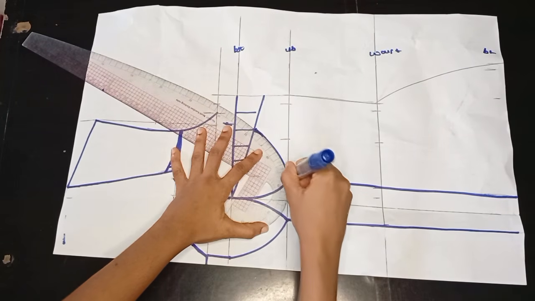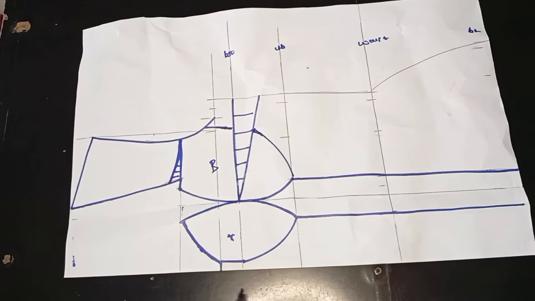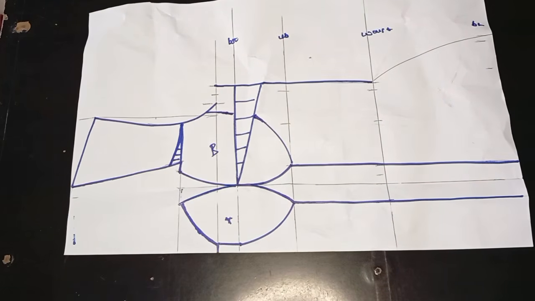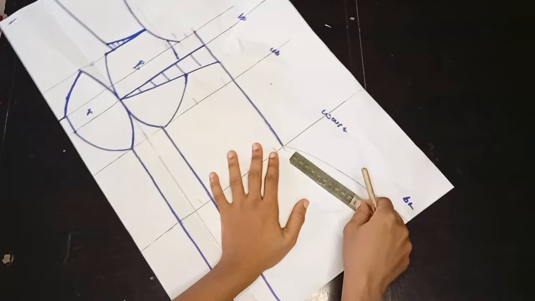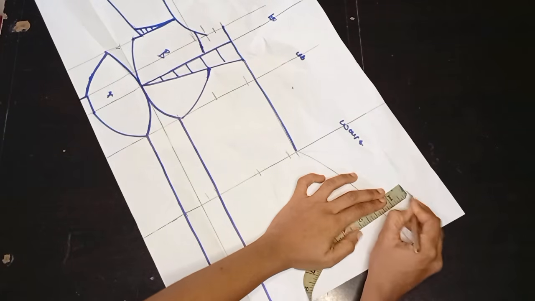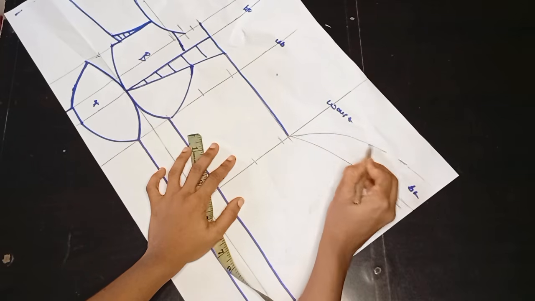Now, I'll place my ruler and I'll connect from the bust and connect this other side. So this is my cup B, right? And I'll outline this pattern to the waist to give it this conical effect. So if you notice, the conical effect is not that much. It's slightly overlapping or even resting on the hip measurement. So I'll just go out by 1.5 inches and I will connect.